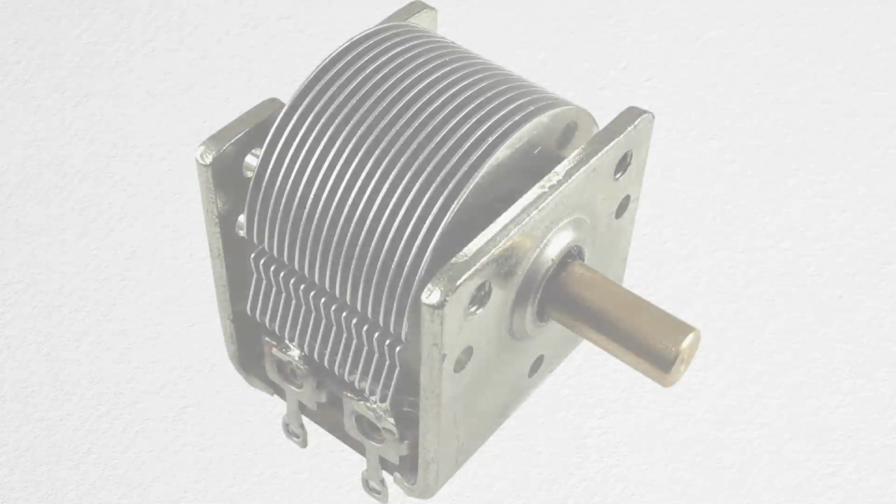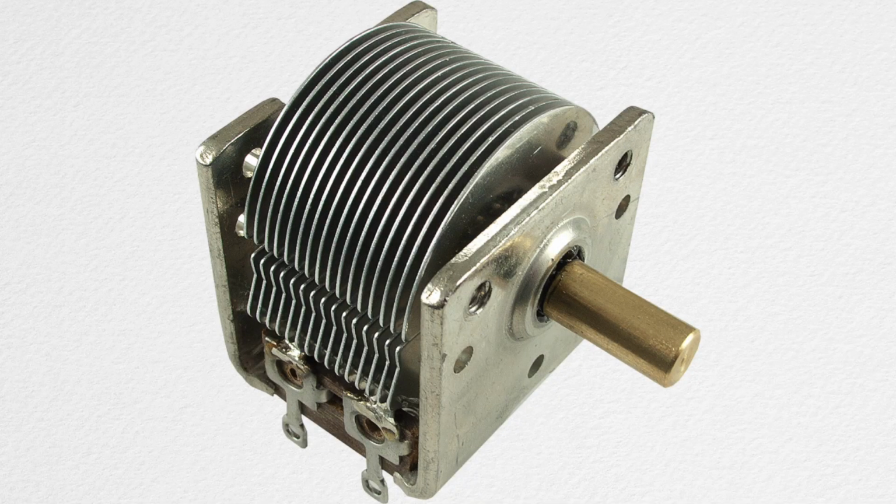So, as you can see, hooking these capacitors up in the reverse polarity is no joke. Do not do it. Now, there's one last capacitor we need to talk about, and that is the variable capacitor.